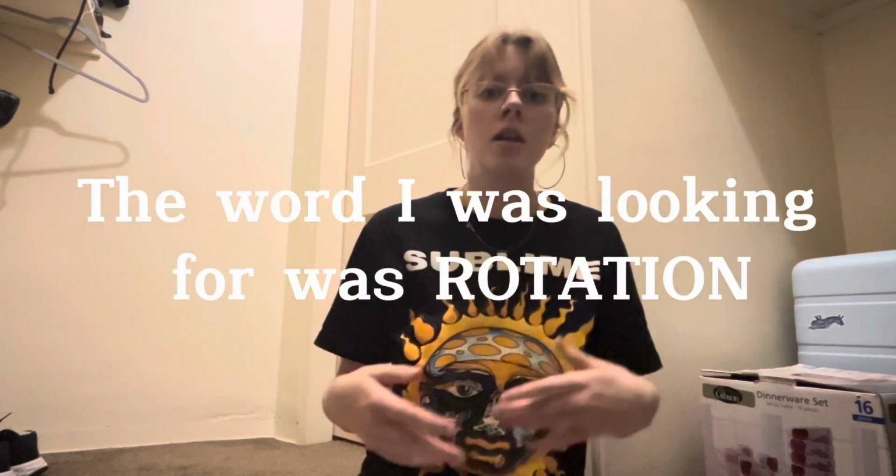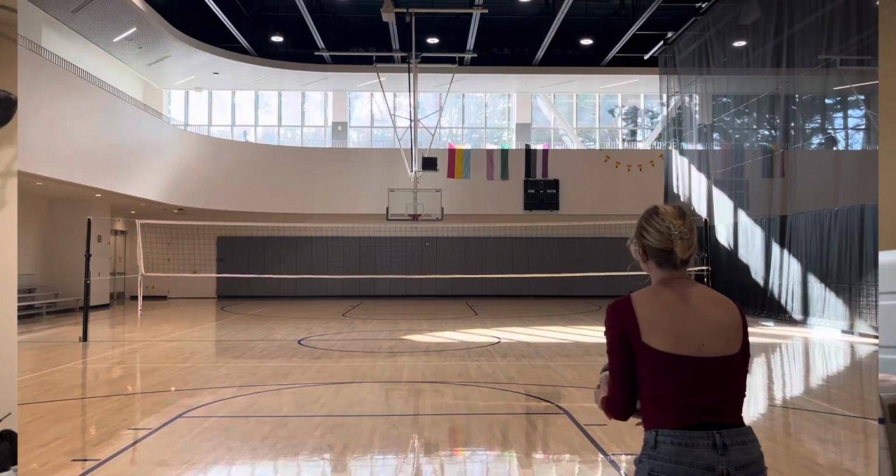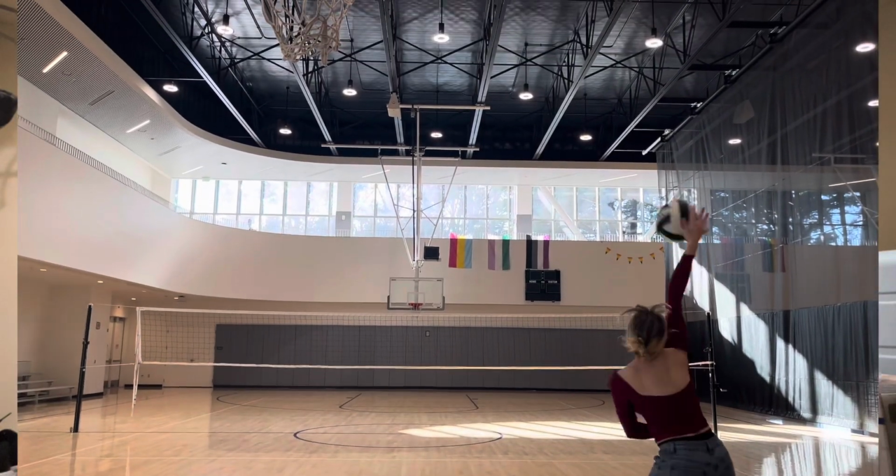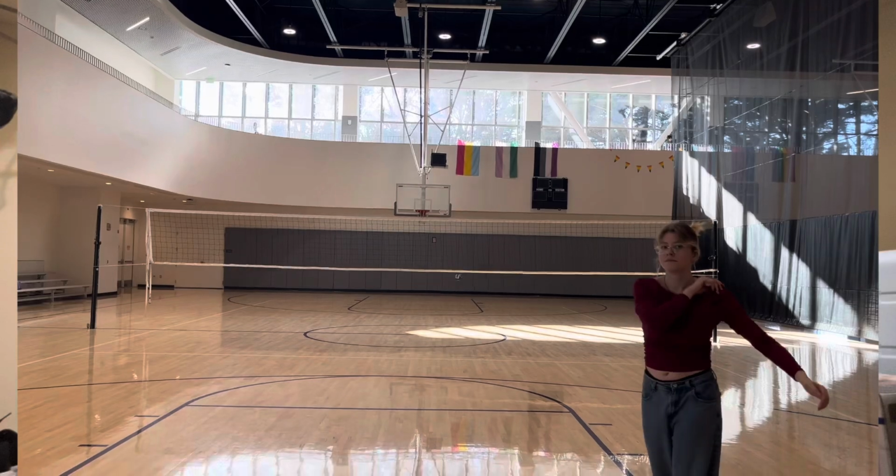So a serve called a topspin, where you're spinning it so that it is going in a clockwise motion upwards, and the ball will curve accordingly and sort of drop over the net if the serve is done right, like you can see that I did, which was perfect. Not to brag or anything.